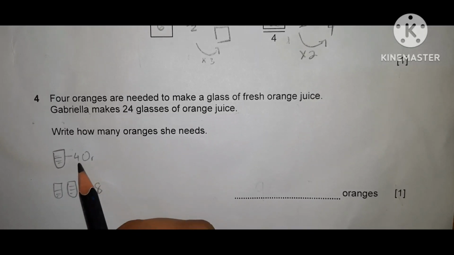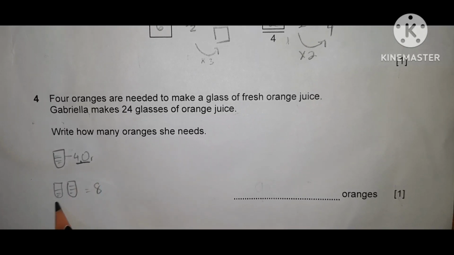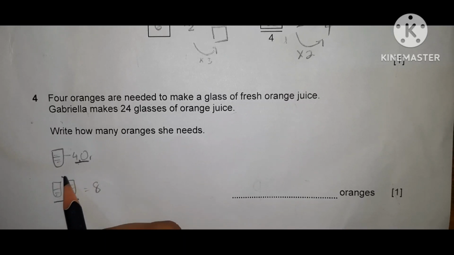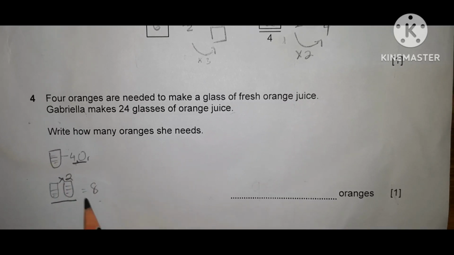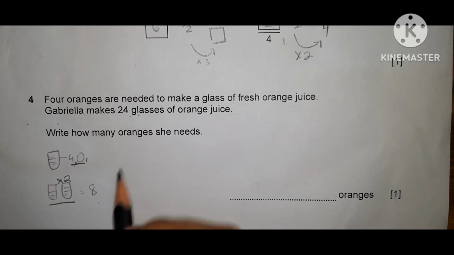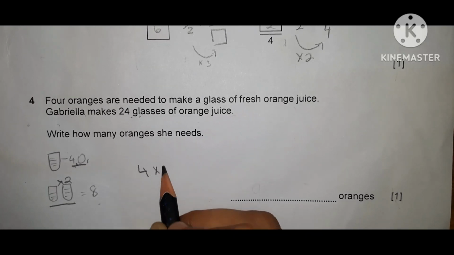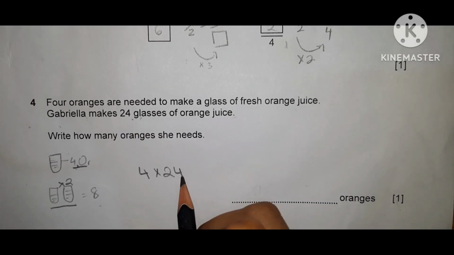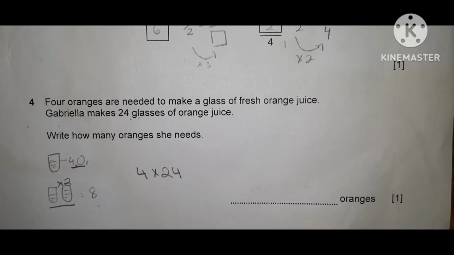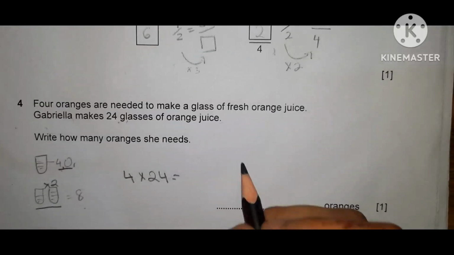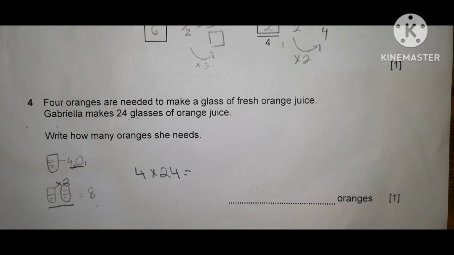So how do we know that? We multiply the number of oranges by the number of glasses. So we do 4 multiplied by 2 glasses. So we get 8. So we'll do the same thing for 24 glasses. We'll do 4 multiplied by 24. Now, this is paper 2. You can use your calculators. So if you write that in your calculator, you will get 96.